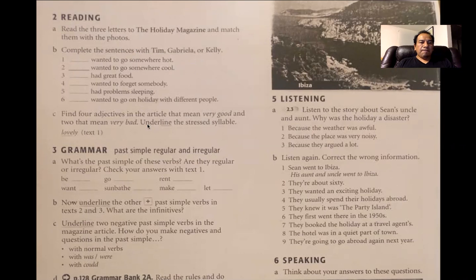try to do letter C, find adjectives that mean very good, very bad, etc. You can go back, or you can skip that part if you want to, and you can give them this information. What is the past simple tense of these verbs? Be, was, or where, go, went, etc. And make sure they understand them, what it means. Be, go, rent. Make sure that they surely know these, rent and stuff.